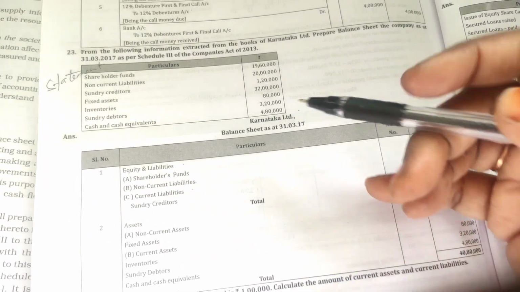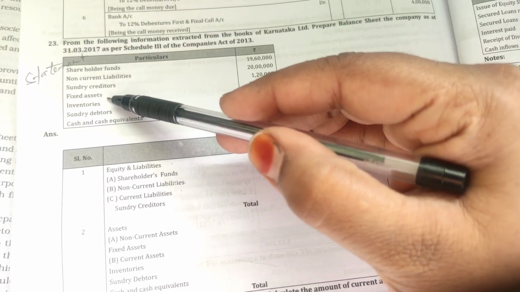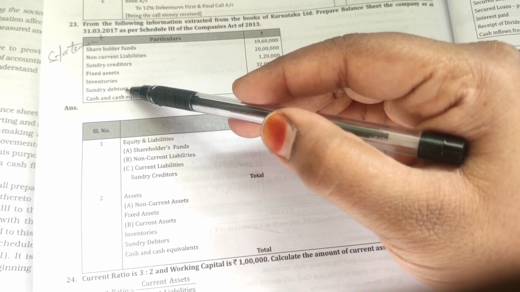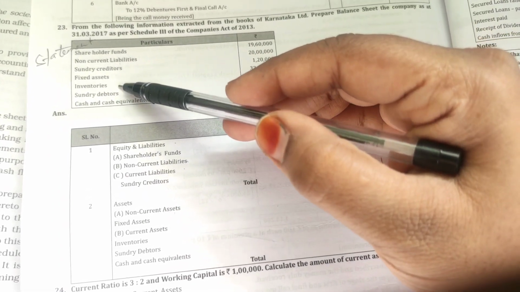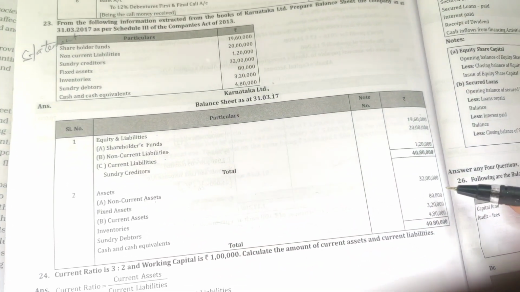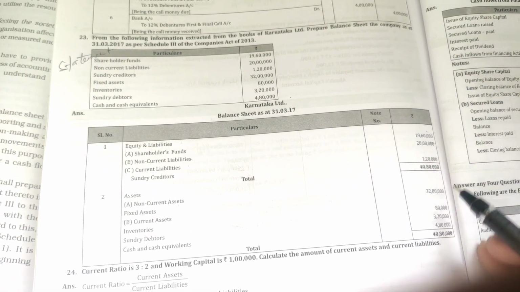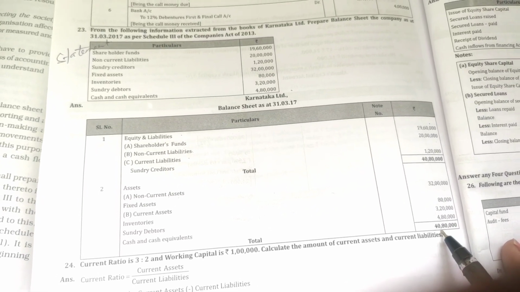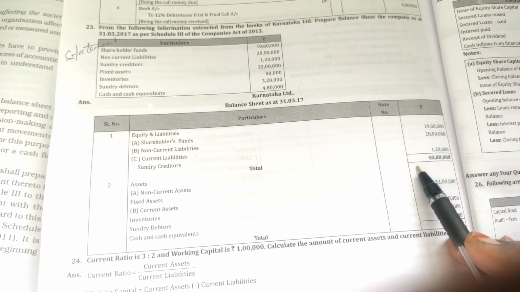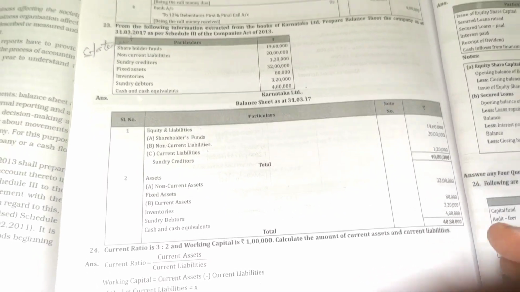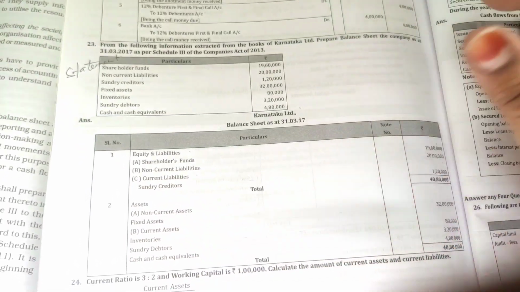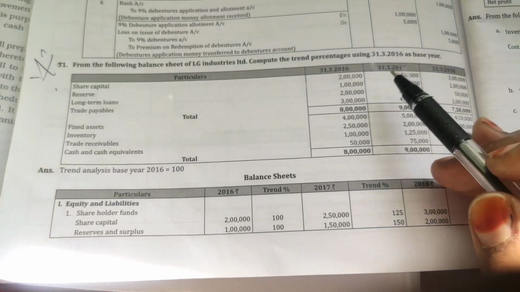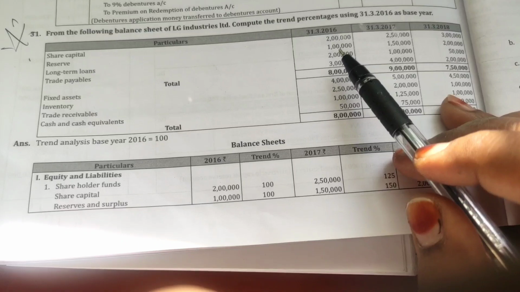After that, in assets also you have non-current assets, under which you will take fixed assets, and then for current assets you will take sundry debtors, inventories and cash equivalents. So you will write them down and tally it. Okay, 40,80,000 and 40,80,000. By this you will easily be able to get 6 marks. We'll discuss another important question which will give you 12 marks.